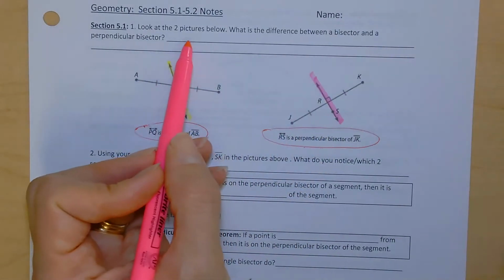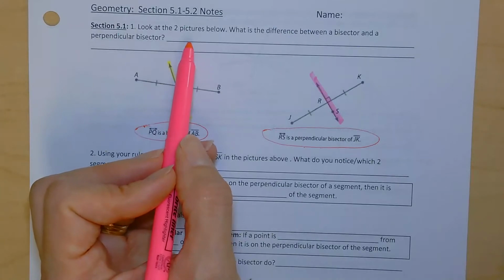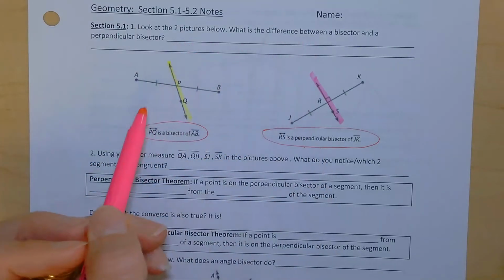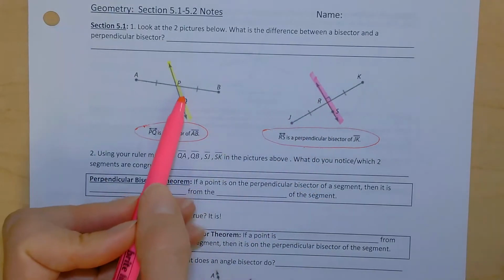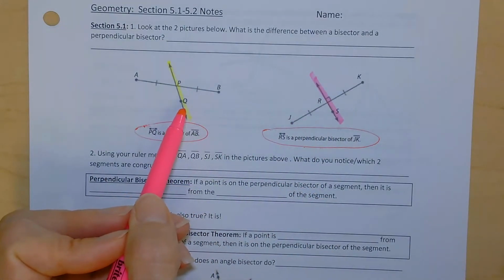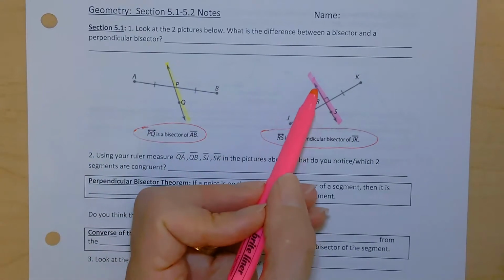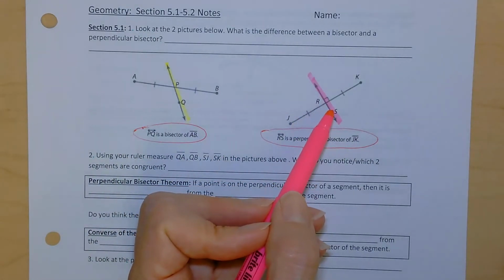When you're writing this in, you don't need to watch me write it. You want to say that the difference between a bisector and a perpendicular bisector is that a bisector simply makes a midpoint. That's it. But a perpendicular bisector makes a midpoint and a right angle.